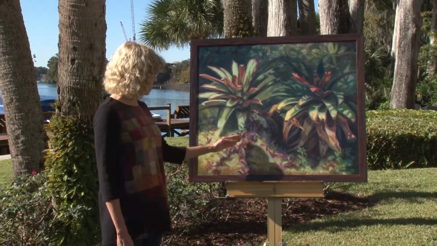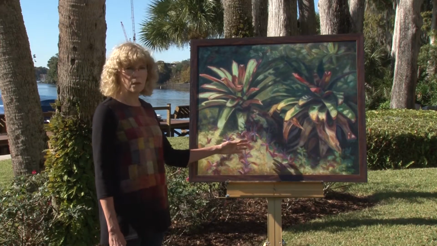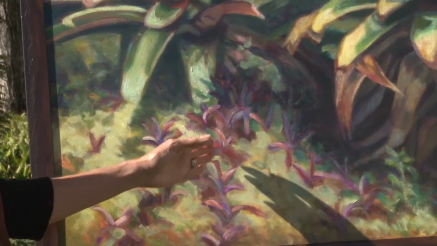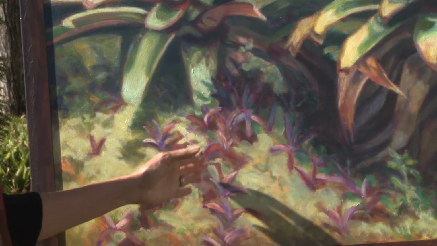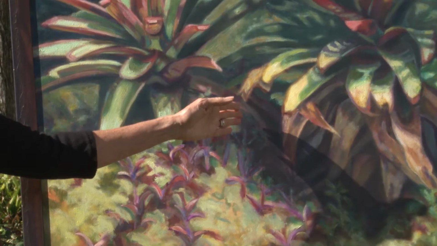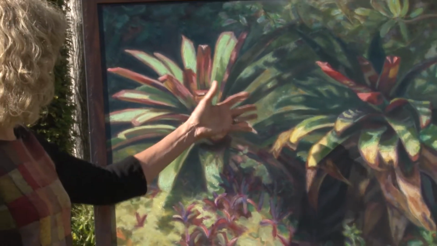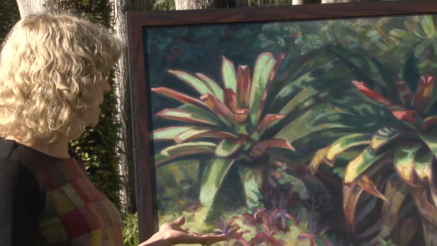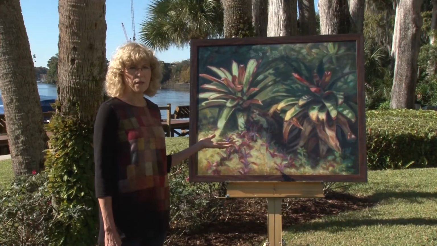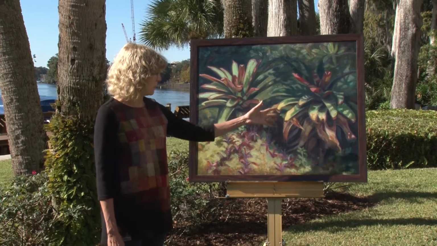And then I use this ground cover because it's colorful and it's also complementary, the yellow and the pinks, and it leads your eye back to the center of interest. I like this subject matter because it's about the effects of light in nature, and I really enjoyed painting the shadow areas.